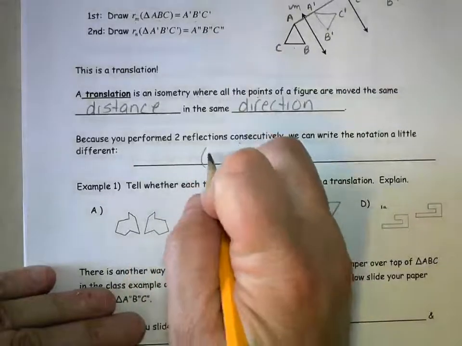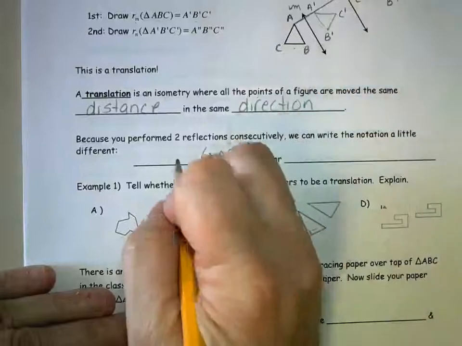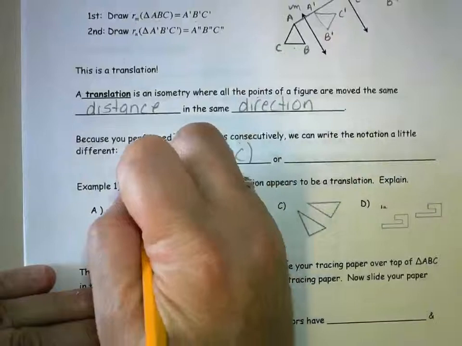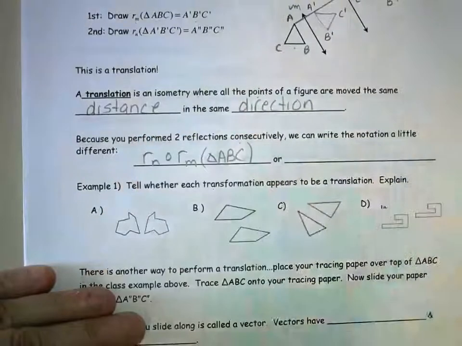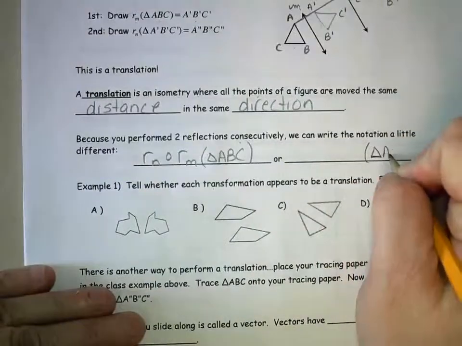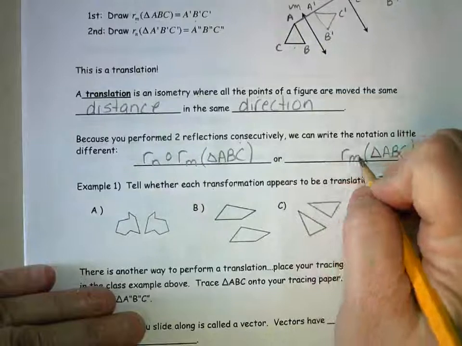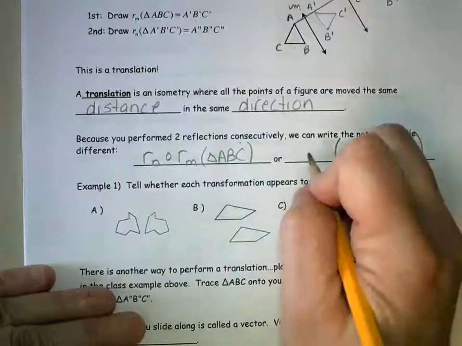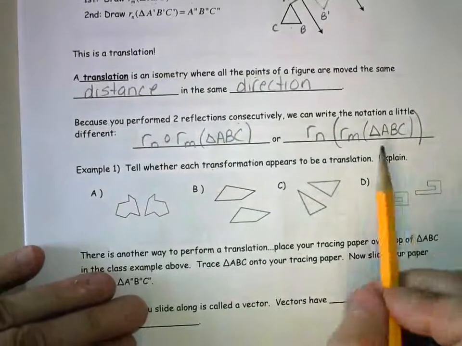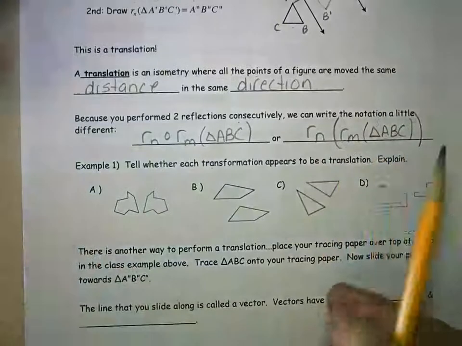We can say we started out with triangle ABC, and the first thing we did was reflect it over line M, and then we reflected it over line N. Or another way you can say that is that you took triangle ABC and you reflected over line M, and then you reflected over line N. So we started with this triangle, reflected over line M, then reflected over line N.